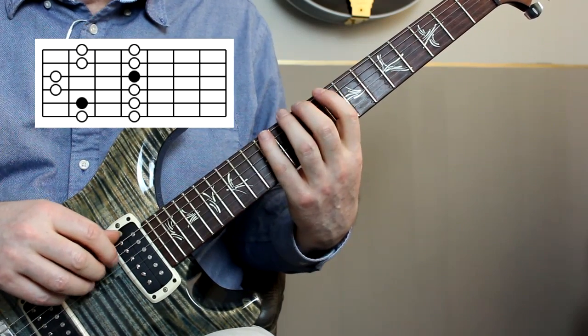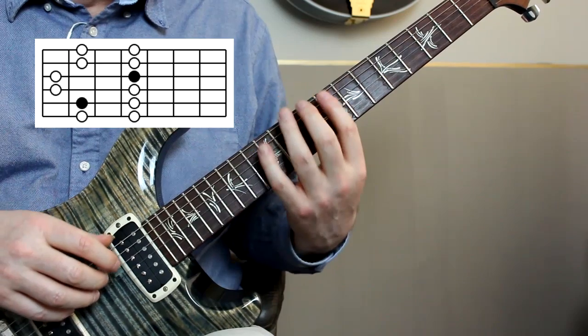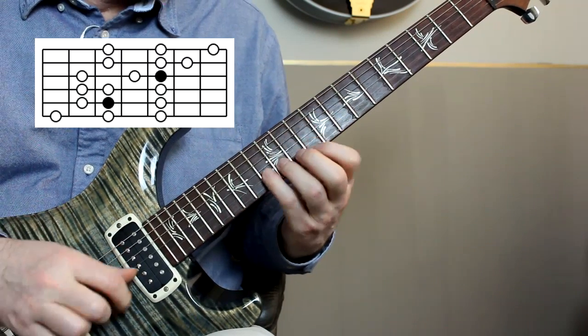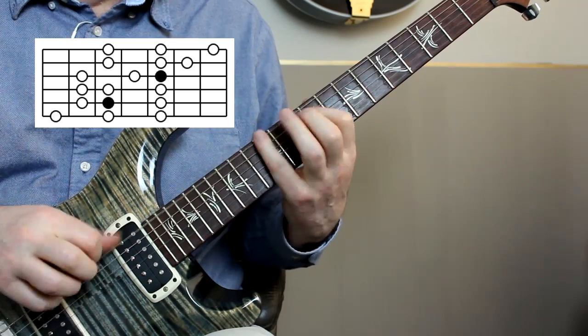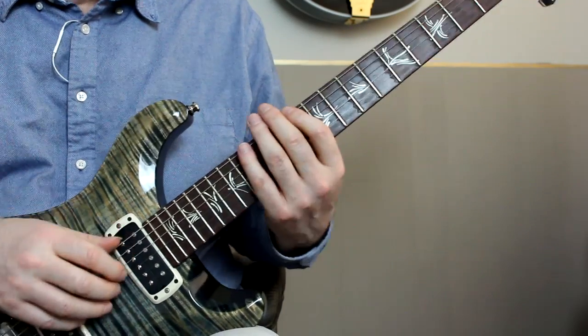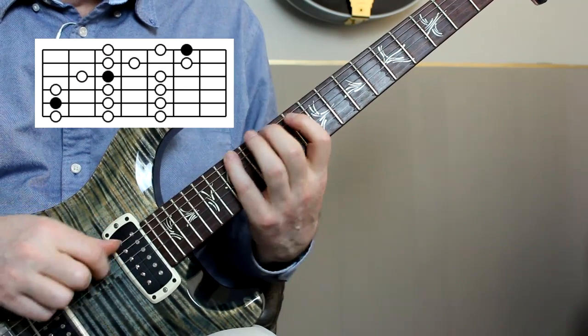Kind of sits over that shape really. Again, it's moving diagonally, but it's moving diagonally from just before that shape to just after it. Okay, next shape up has a root on the 10th fret.